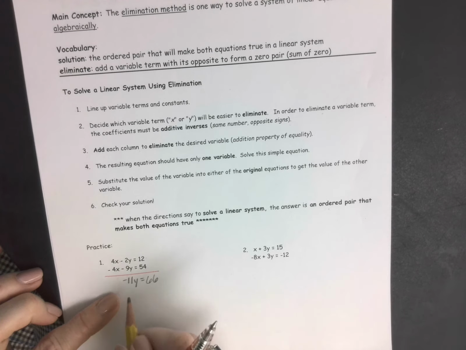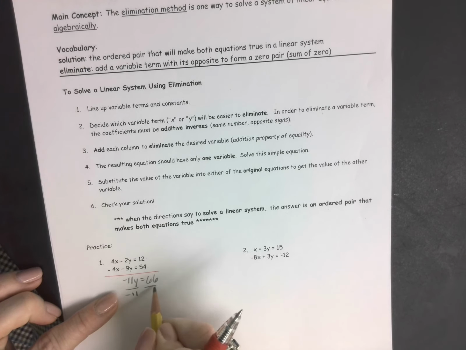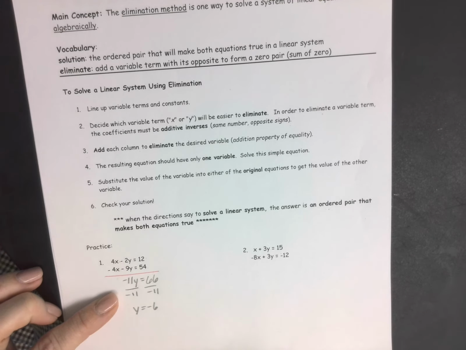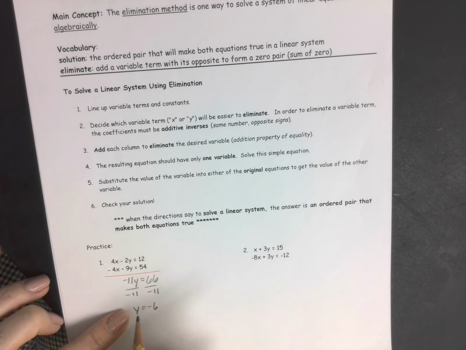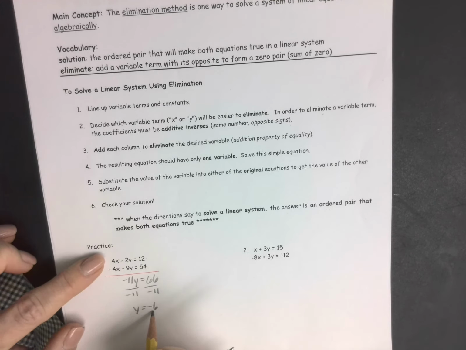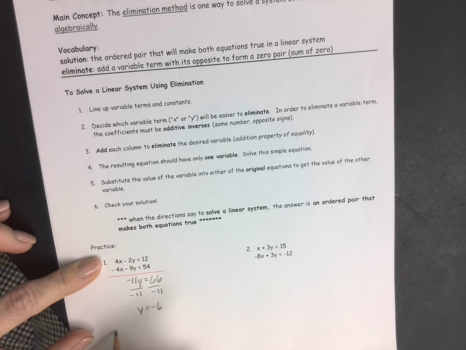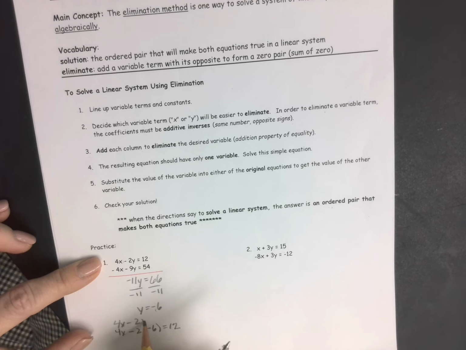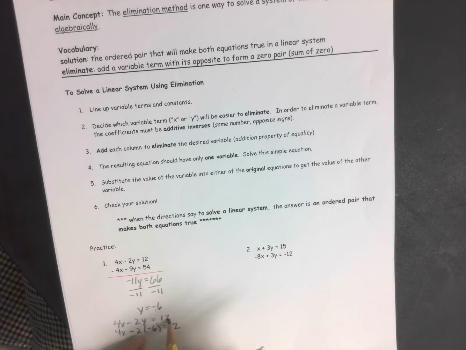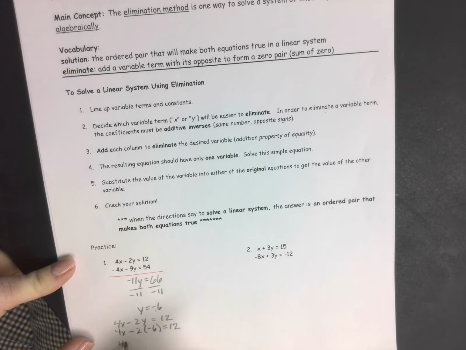Now we're going to solve this simple equation by dividing both sides by negative 11, and we get y is equal to negative 6. Now we're going to take y equals negative 6, and we can substitute it into either of these equations. Let's just take the top one. So 4x minus 2 times negative 6 is equal to 12. So we substituted this y equals negative 6 in for the y in this equation. And now we're going to solve for x.